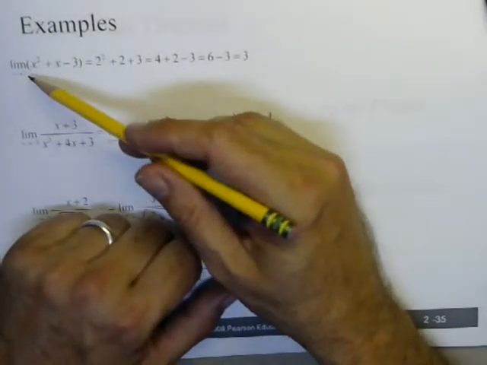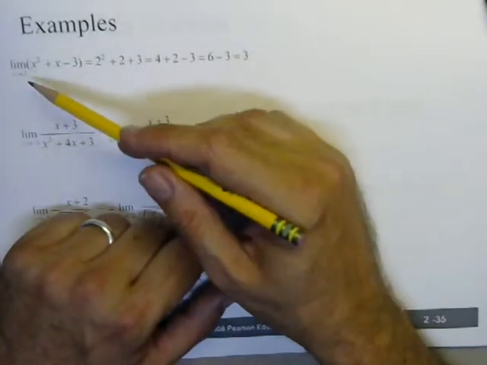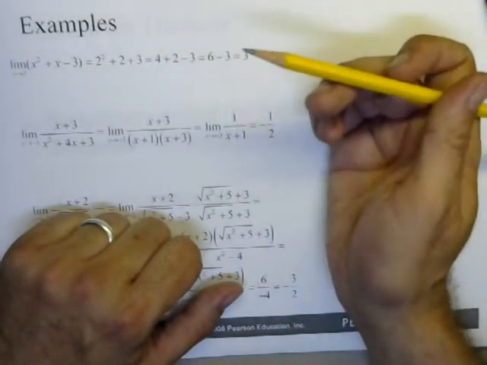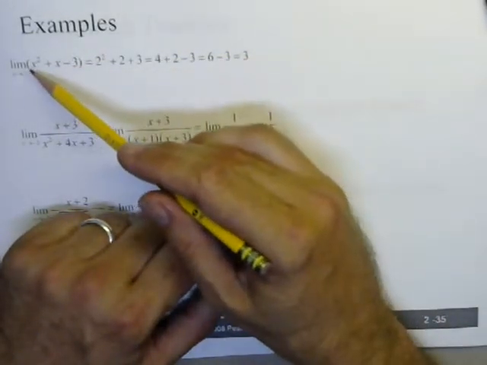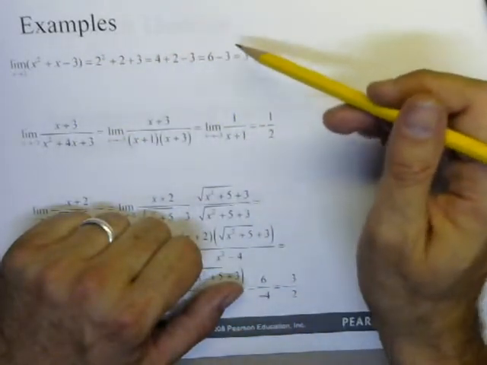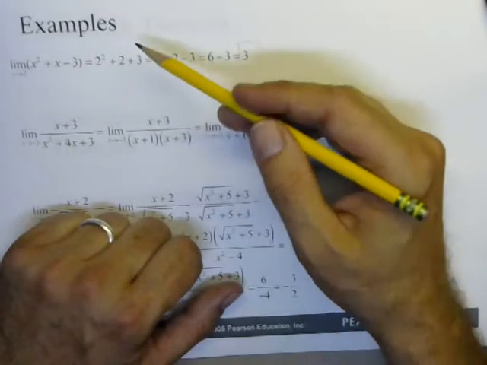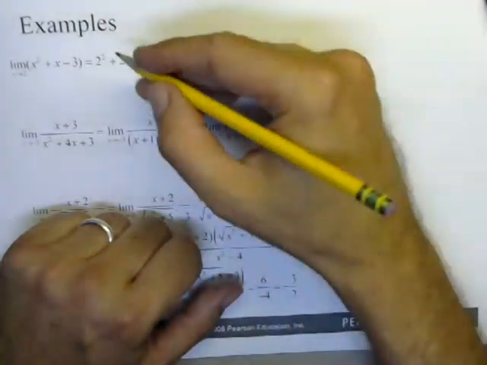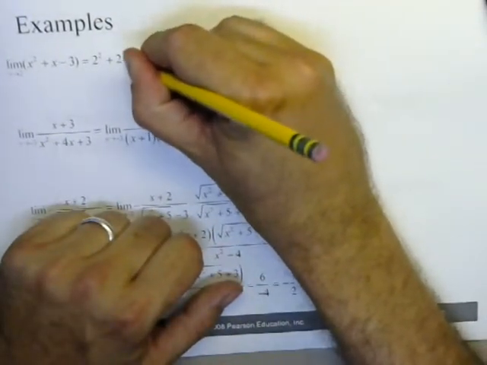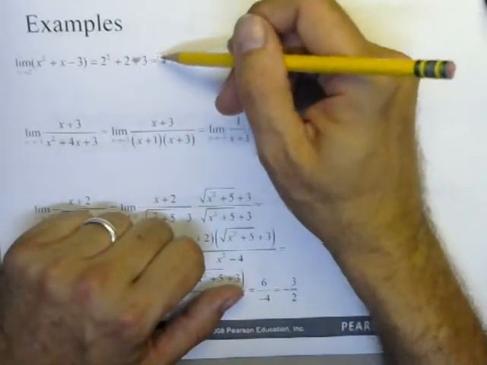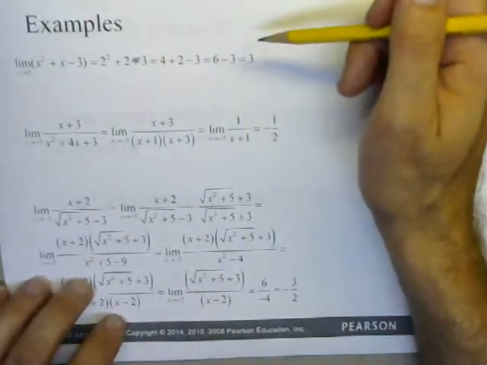Again, this one's pretty easy. This is just a polynomial. So like I said before, plug in first. If it works, that's the limit. So just plug in 2 for x. It's a polynomial, so that should just give you the answer right away. That just gives you 3. 2 squared plus, oh, this is supposed to be a minus here, I'm sorry. So 4 plus 2 minus 3, that does give you 6.